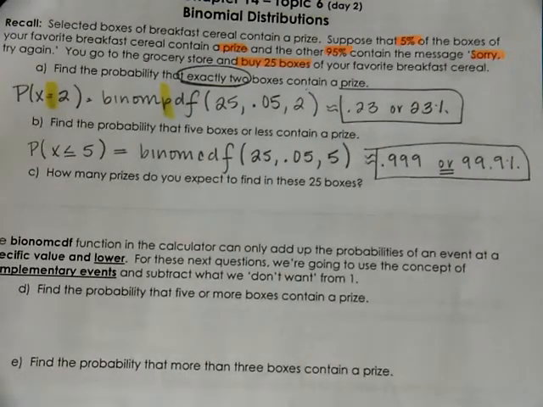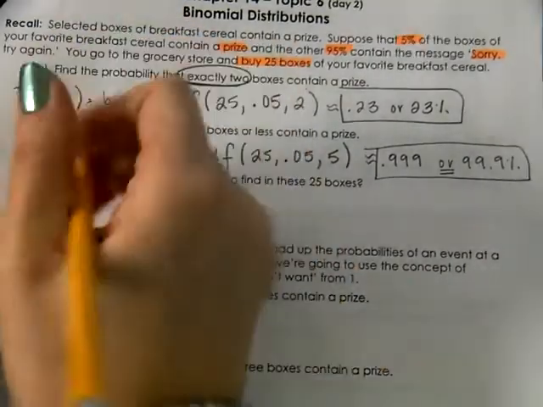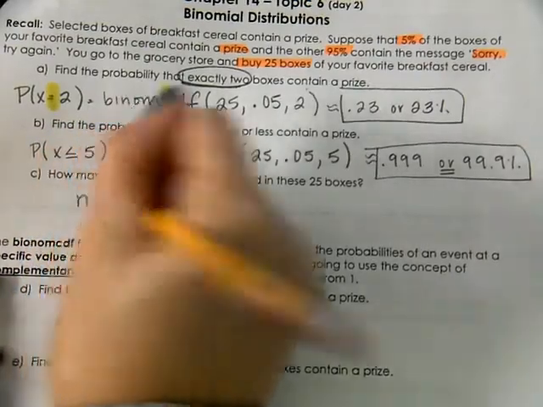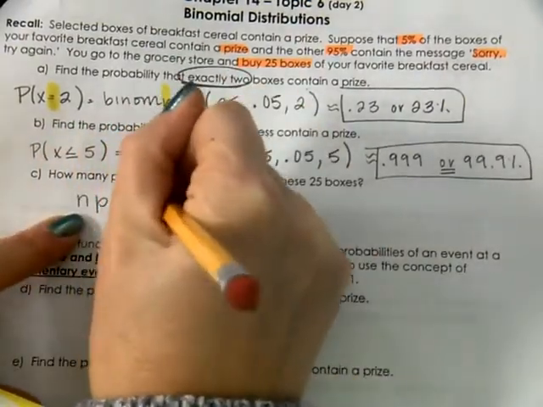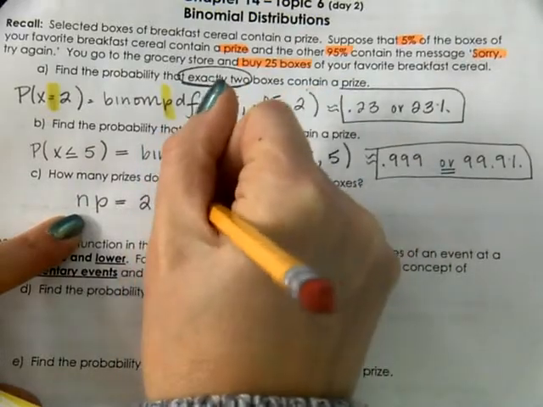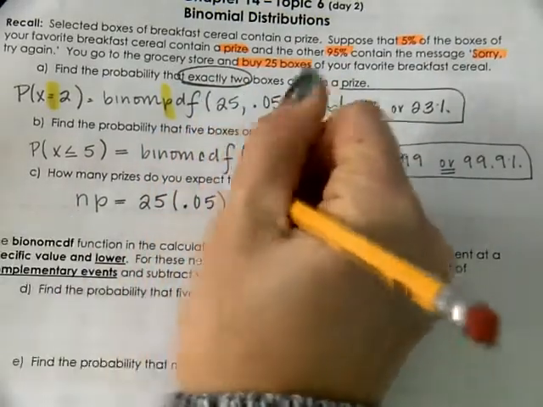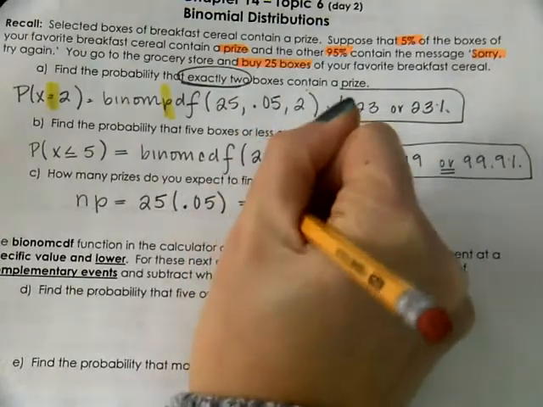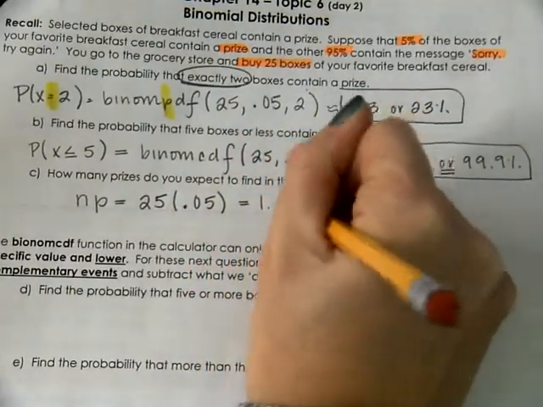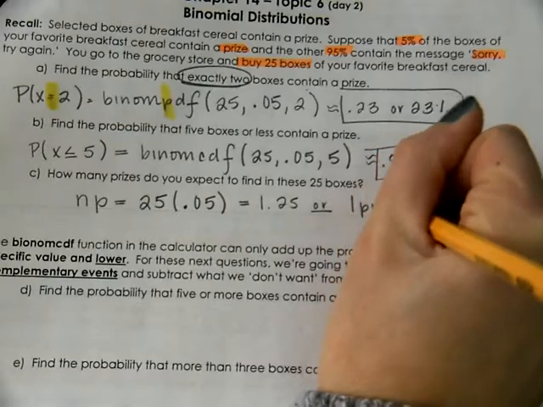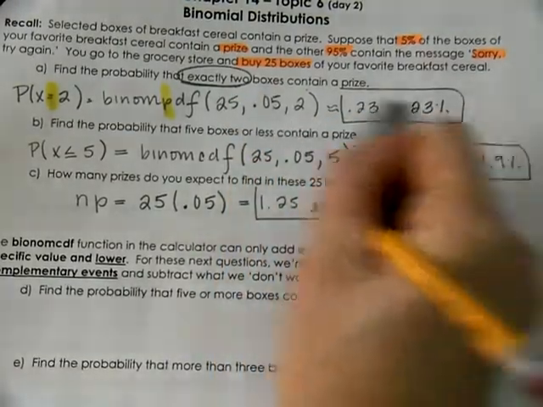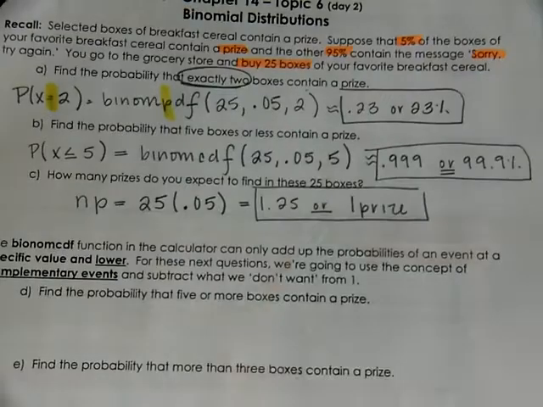How many prizes do you expect to find in these 25 boxes? 1. What'd you do? Perfect. Remember the formula I gave you yesterday was N times P. N is your number of trials. She said 25. P is your probability of success, 0.05. You multiply those, you get 1.25, or you can write 1 prize. Either one works. Again, if this is on the multiple choice part, both of those are not going to be listed as answers.